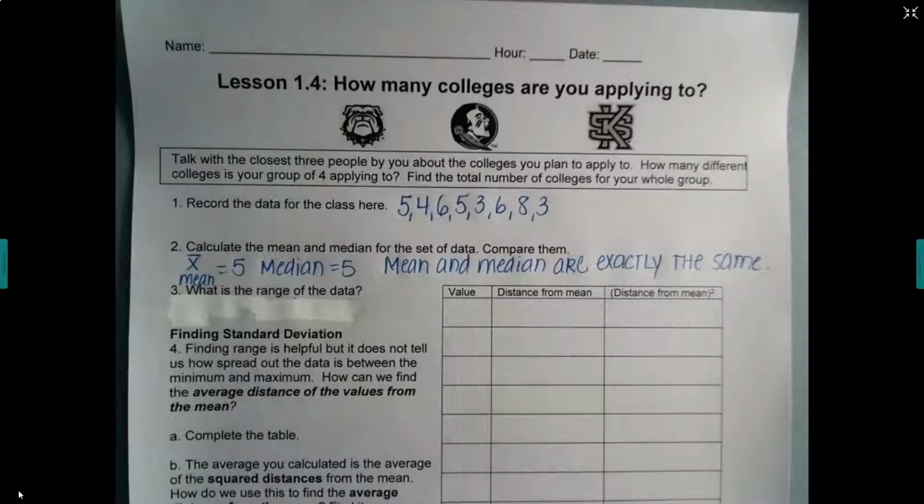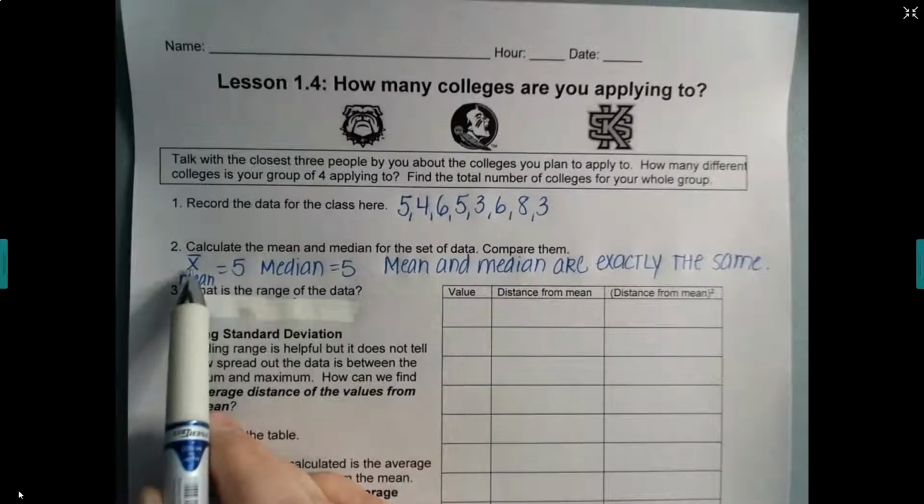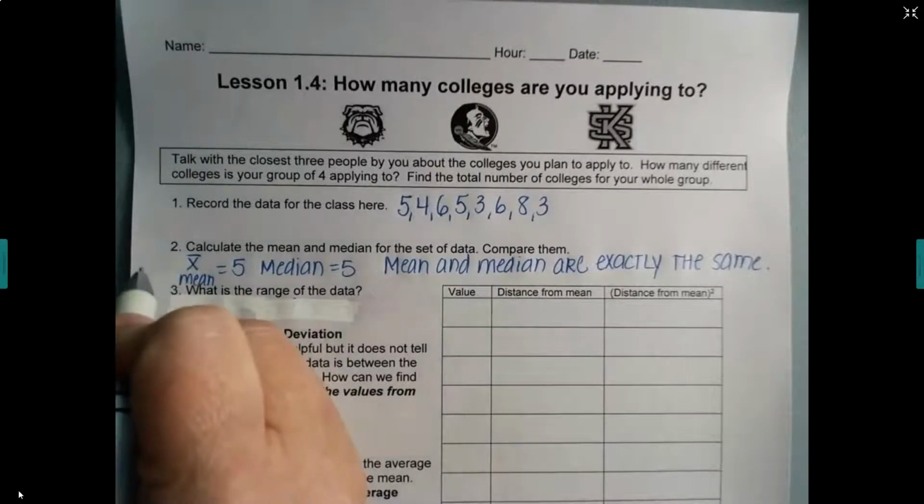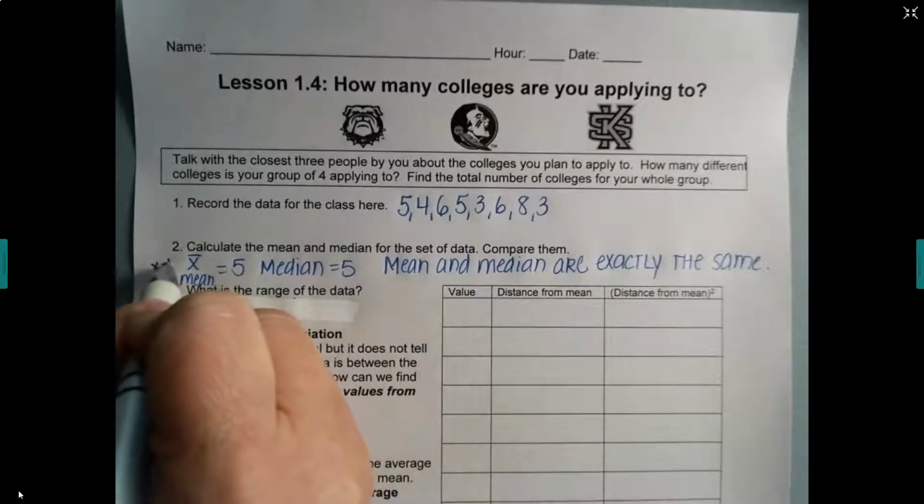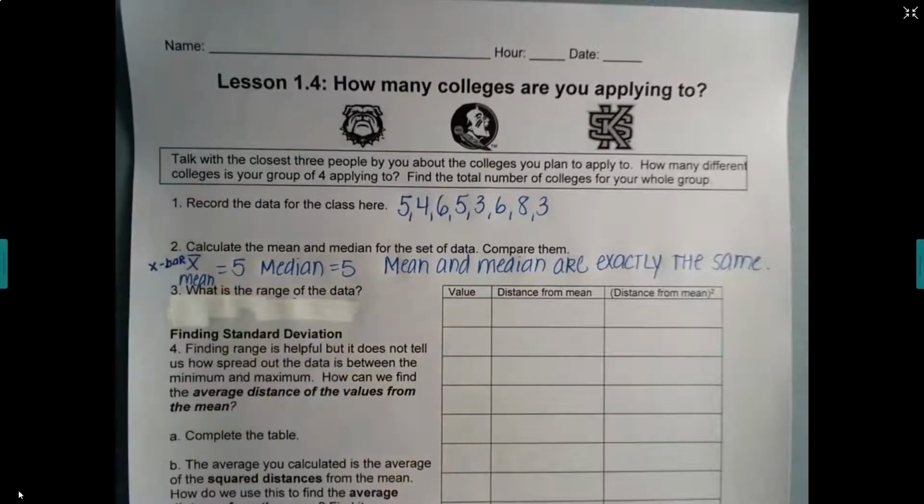When I calculated this, I got the mean of 5. So I have this symbol here. It's an X with a bar over it. It's called X bar, and it's the symbol for mean. So I got 5 for the mean and I got 5 for the median. So the mean and median are exactly the same.